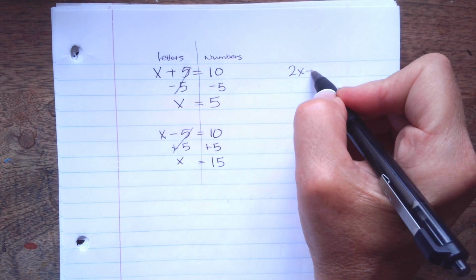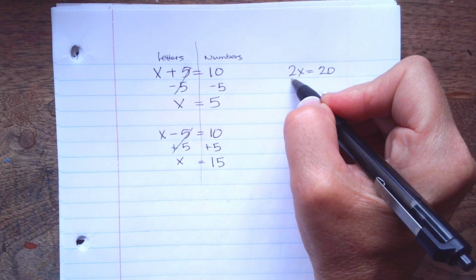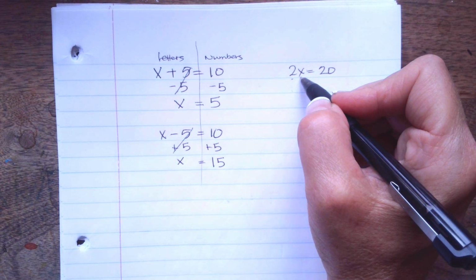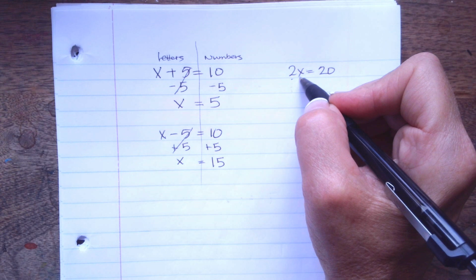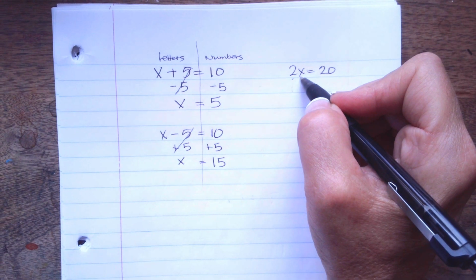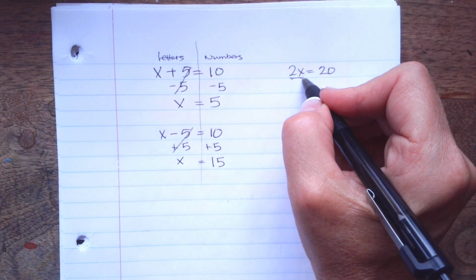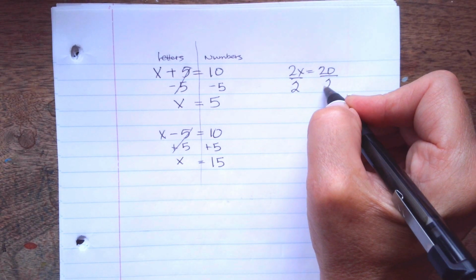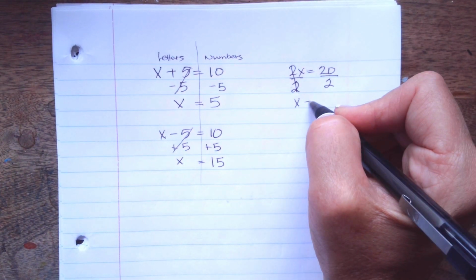Another type of problem we will have is when we have a number. It doesn't matter if it's a fraction, it doesn't matter if it's a decimal, it doesn't matter if it's a whole number, but it is attached to a letter. So to get the letter away from the number, we do the opposite. They're multiplying, so we divide. Anything we do to one side, we do to the other. X equals 10.